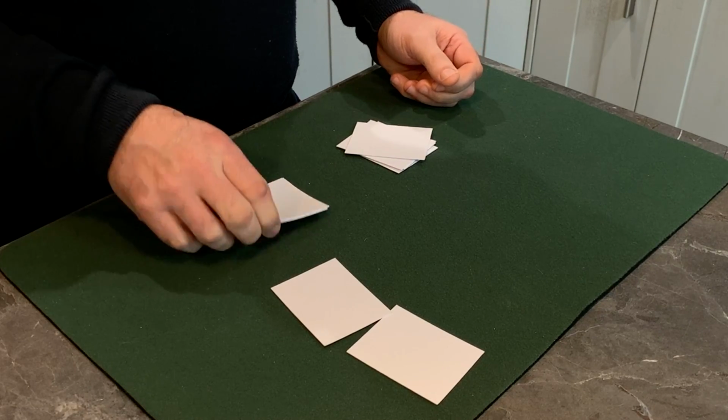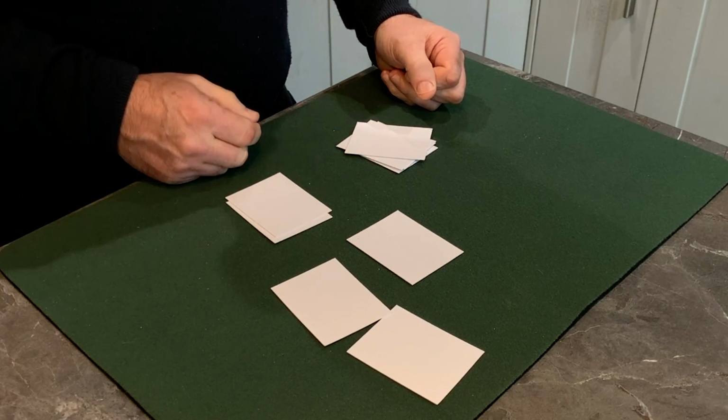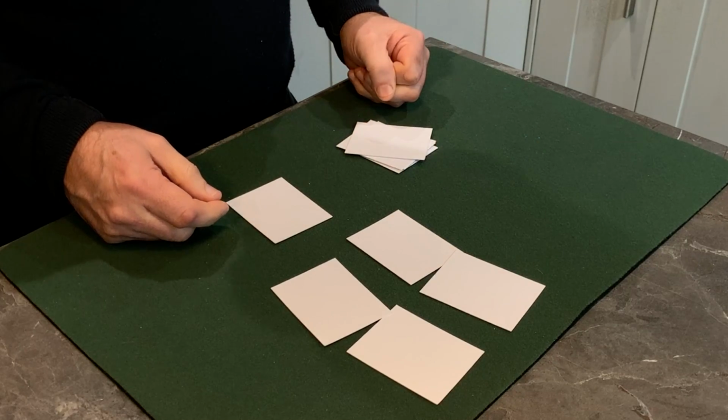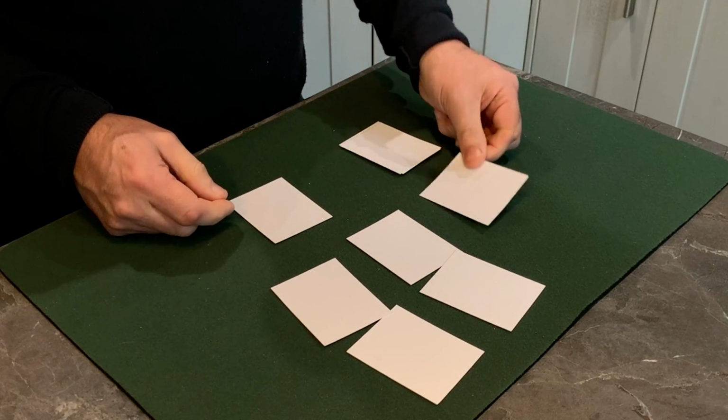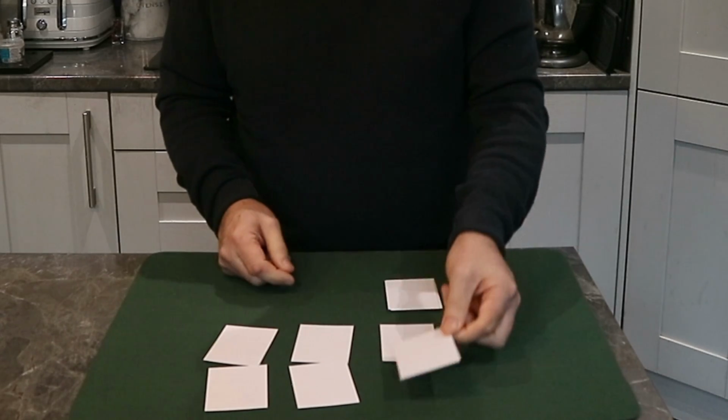Now I'm going to go next. I'm going to take one from here. That's my second go. You'd like to pick one. You also want to pick one from the same pile. I'll pick one from over here, and you can pick any one of these. You want to go for this one here.